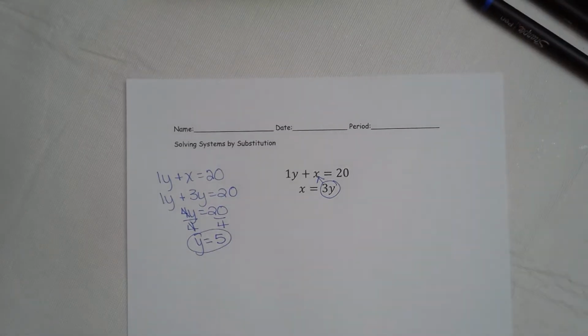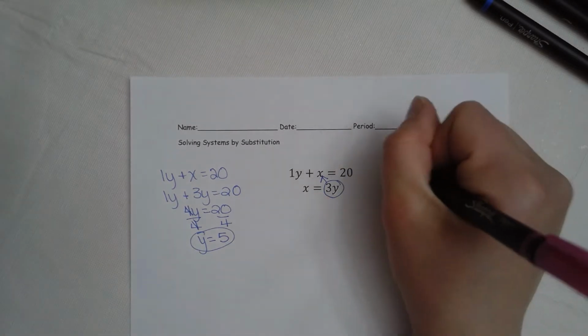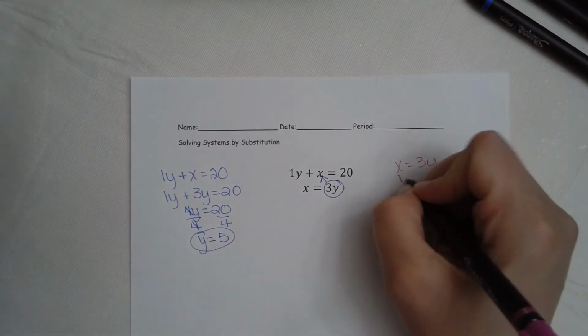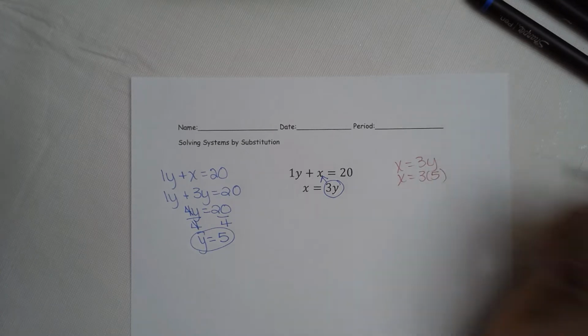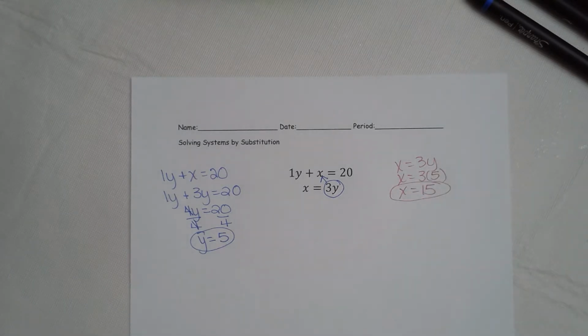Now that I know that y equals 5, I'm going to take that number and plug it into the y of one of the equations. It doesn't matter which equation you pick. I always tend to pick the one that is going to be easier or simpler to solve. So for me, it's going to be x equals 3y. So x equals 3y, and then I'm going to replace the y with a 5, and simplify. x is going to equal 15.